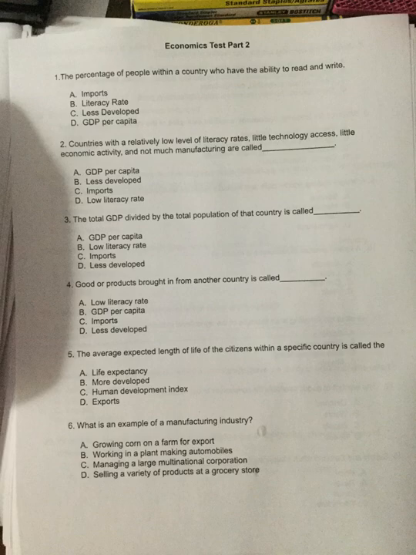Question number 1. The percentage of people within a country who have the ability to read and write. Is it A, imports, B, literacy rate, C, less developed, or D, GDP per capita? Question number 2. Countries with a relatively low level of literacy rates, little technology access, little economic activity, and not much manufacturing are called A, GDP per capita, B, less developed, C, imports, D, low literacy rate.